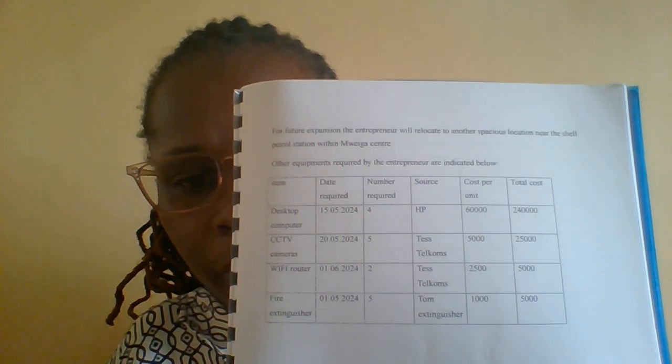So this one, she's saying that the desktop computer will be at 60,000 as per the specs, and then the total will now be the 60,000 times the 4 of them. And then the CCTV cameras, they need 5. Then one will be at 5,000, and so the total will be 25,000. So you continue writing all your future items like that. Basically that's it on 4.2.